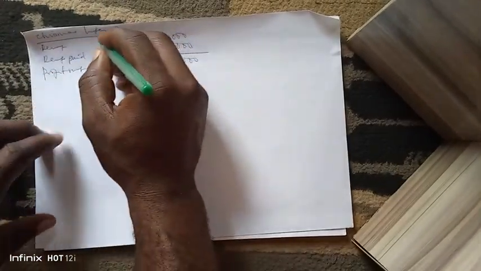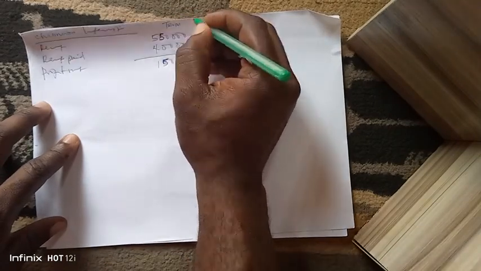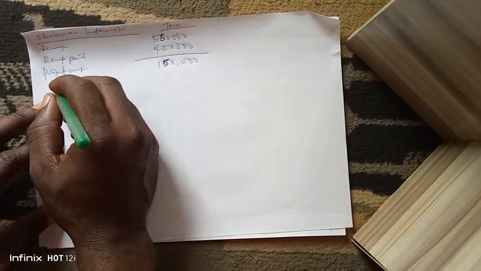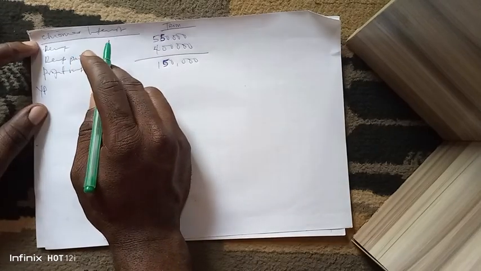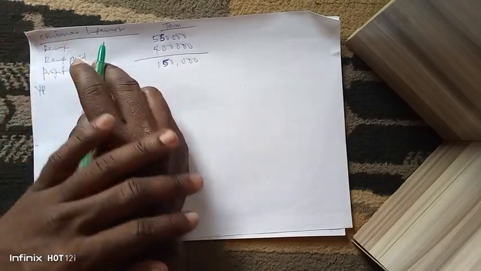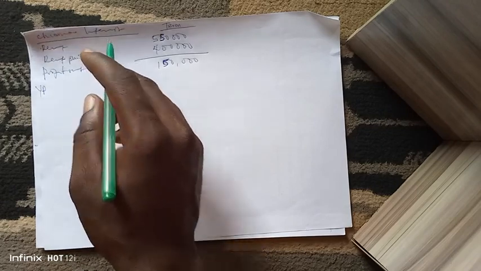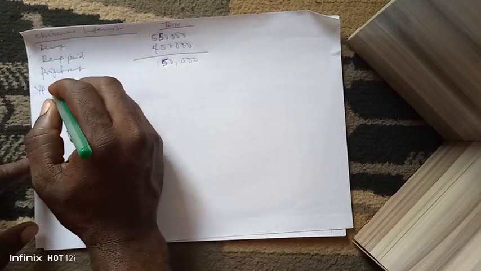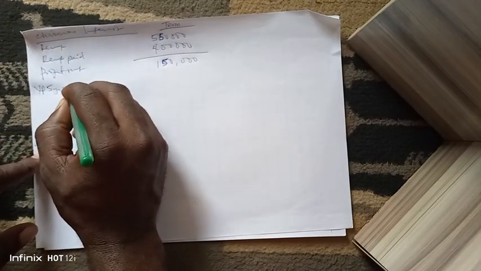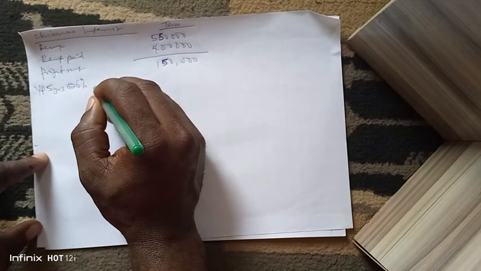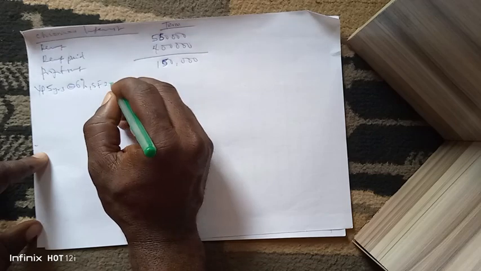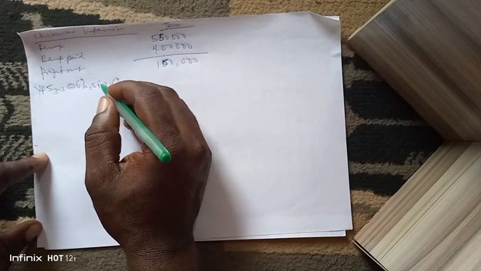So don't forget this is our term. Now you're going to do YP. She's a leaseholder, so it's not going to be YP single rate, but instead it's going to be YP dual rate. YP 5 years at 6%, sinking fund 2.5%.